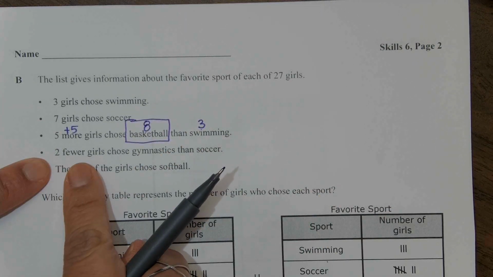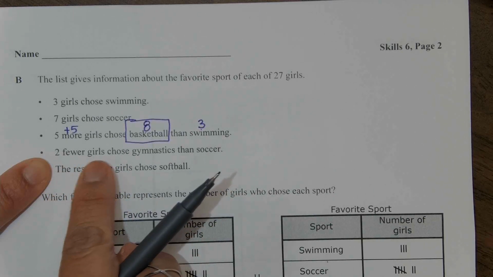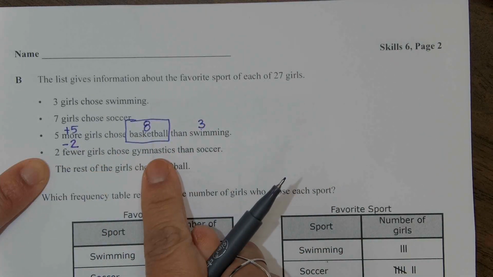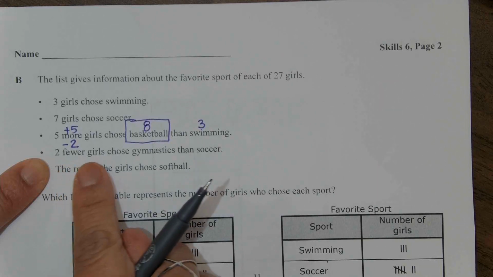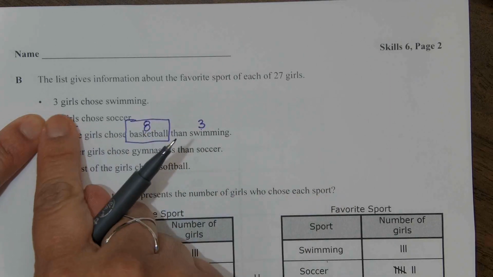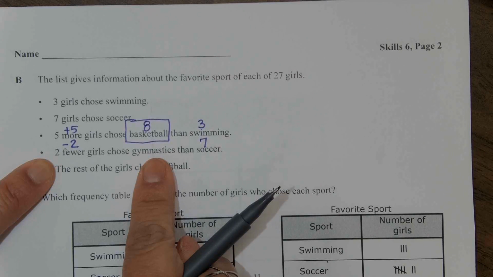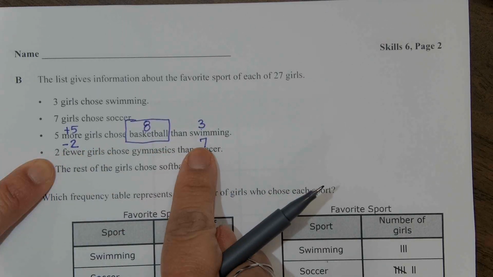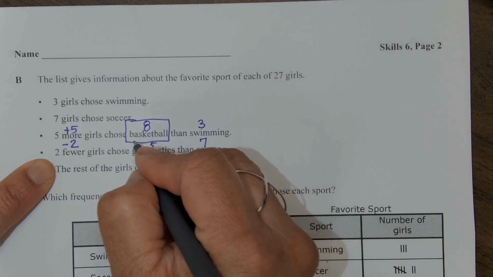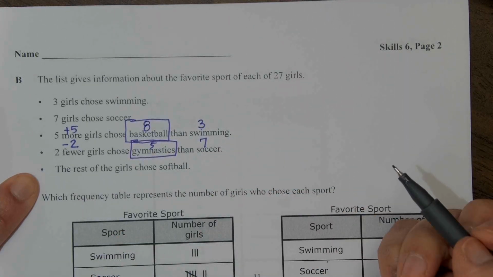Then it says here 2 fewer girls. So 2 fewer girls, we know we're going to subtract 2. 2 fewer girls chose gymnastics than soccer. So we know that 7 girls chose soccer, and then 2 fewer girls chose gymnastics. So we have to take away 2 from 7. 7 minus 2 is 7, 6, 5. So we know that 5 girls chose gymnastics. The rest of the girls chose softball.